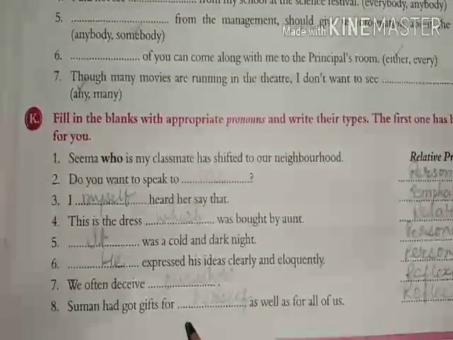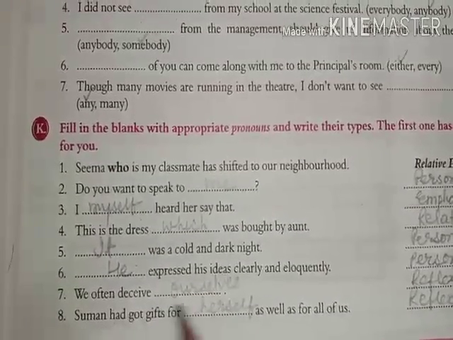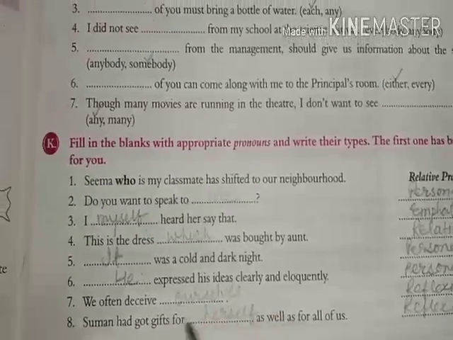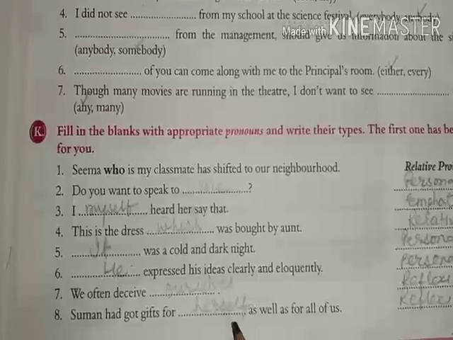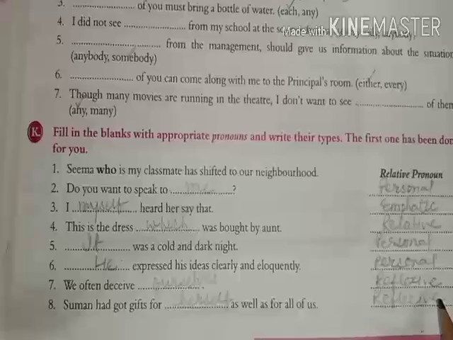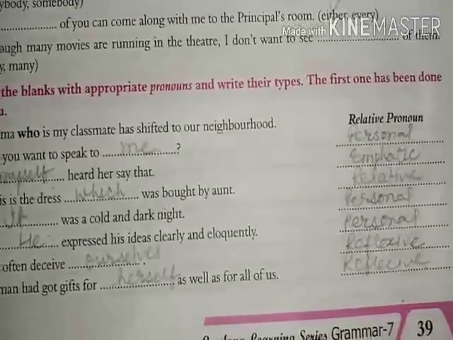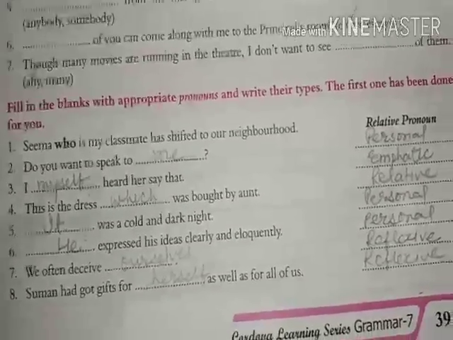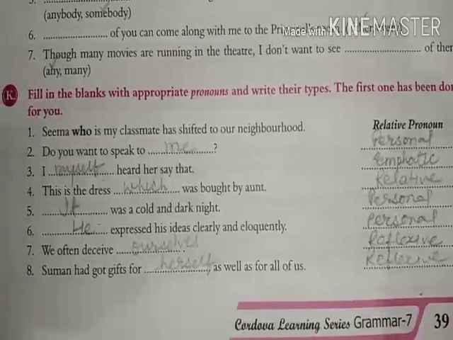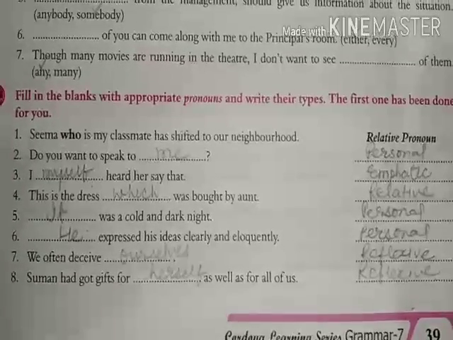Suman had got gifts for herself. Suman is talking about herself, means herself has an effect upon Suman. So we will write here that it is a reflexive pronoun. So students, this is about the pronouns. You should go through this chapter again and again, because pronouns are very important in English, and they should be used in the proper place.